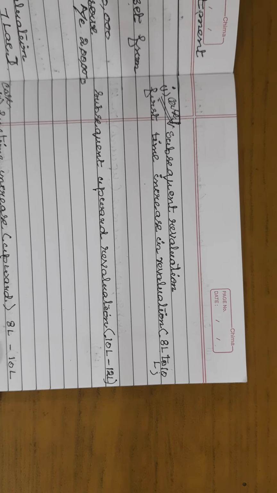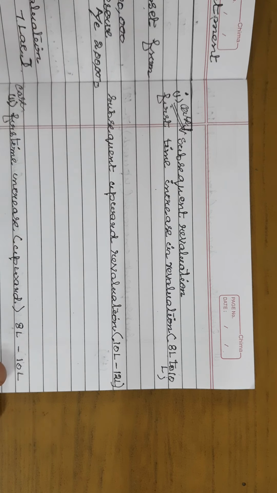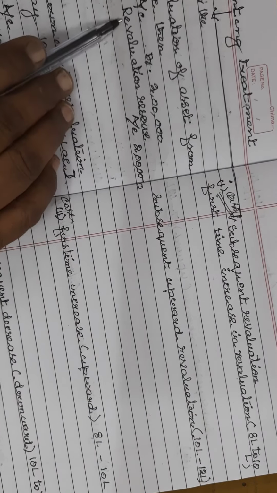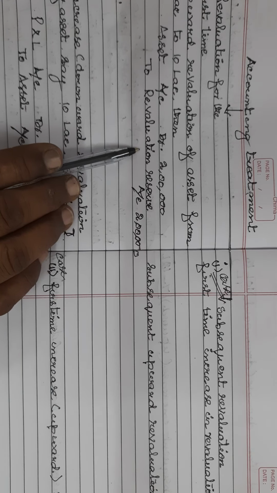The first case we are going to see: suppose the first time there is an increase in revaluation. All of you know the first-time increase is asset account debit to revaluation reserve account. Subsequently also there is an increase.